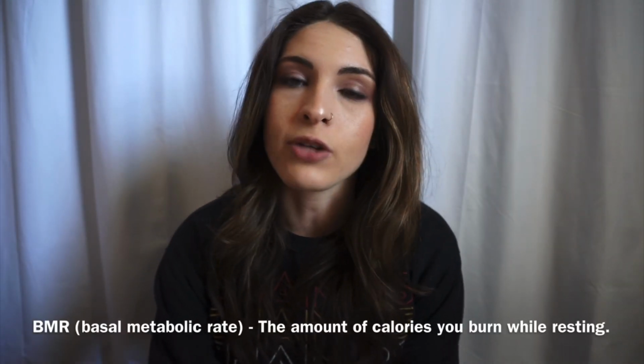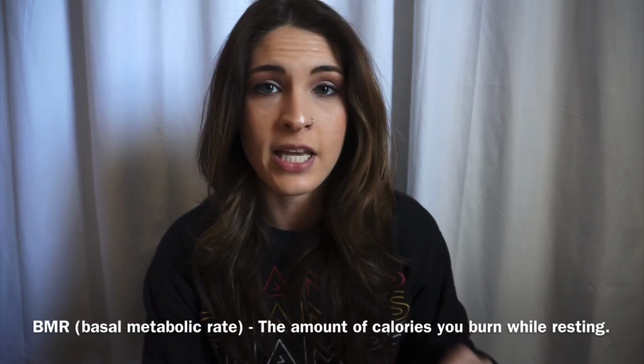For those of you who are new and don't know what BMR and TDEE stand for, let me tell you. BMR stands for basal metabolic rate. It is basically the amount of calories that you burn while resting. So literally, if I was sitting here all day long and didn't move, that is what your BMR calorie amount is. It is the amount of energy you burn by resting.